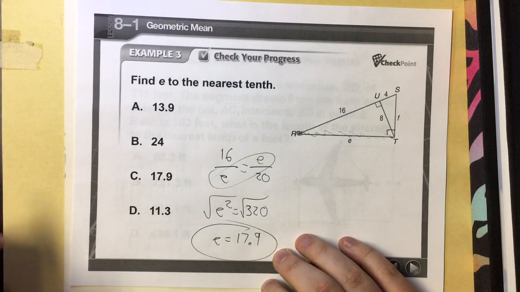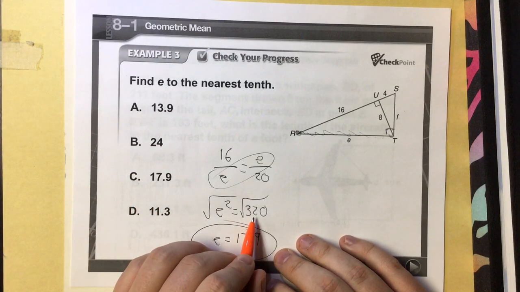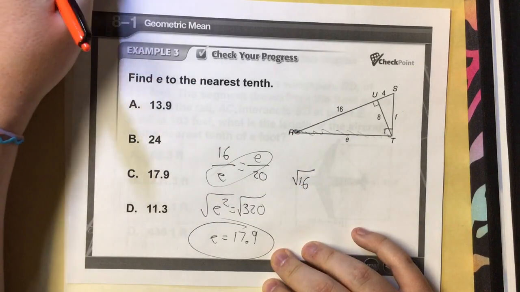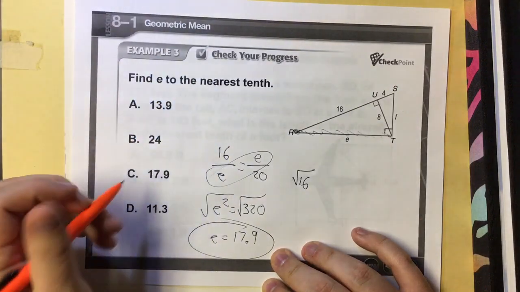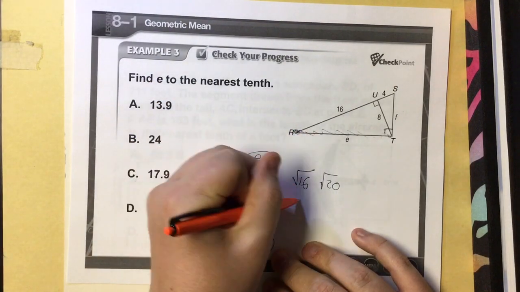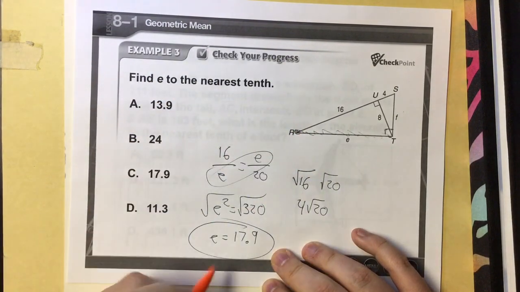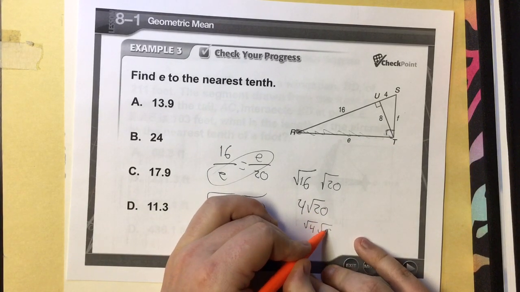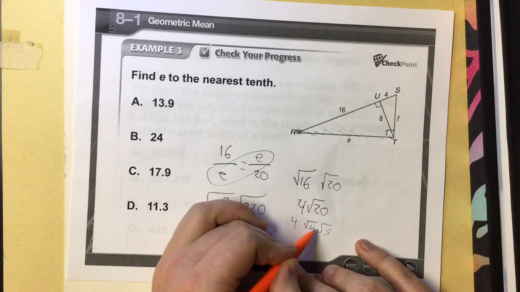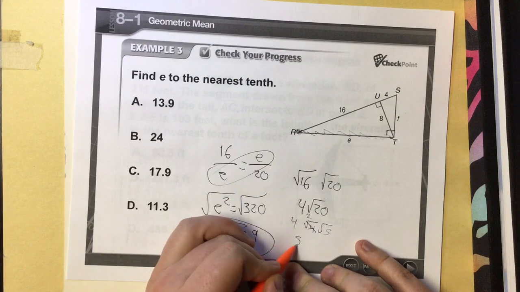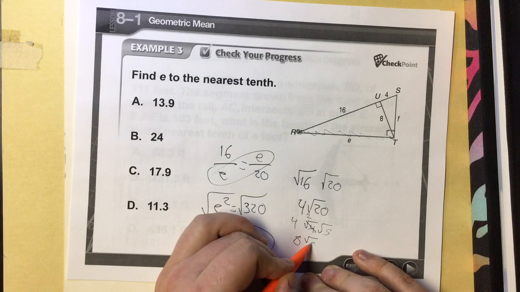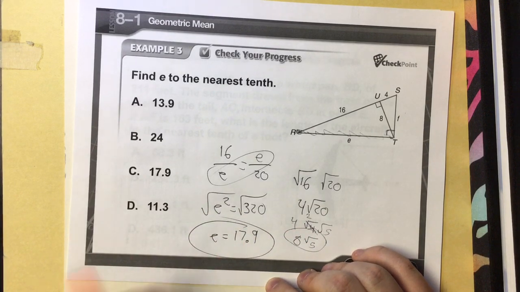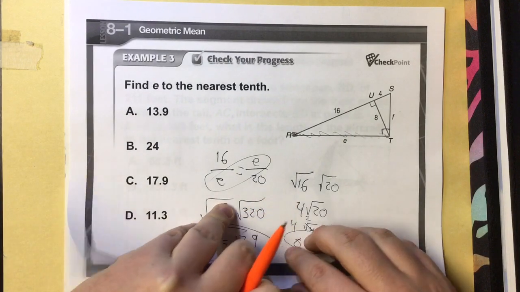If we didn't want to round it off, I know that 320 is divisible by 16, so I can break it up to 16. 320 divided by 16 gives us 20. So 4 times the square root of 20. 20 has a perfect square factor of 4, 5. 4 times 5 is 20. Square root of 4 is 2. 2 times 4 is 8. 8 radical 5. 8 times the square root of 5 and 17.9 are the same thing.